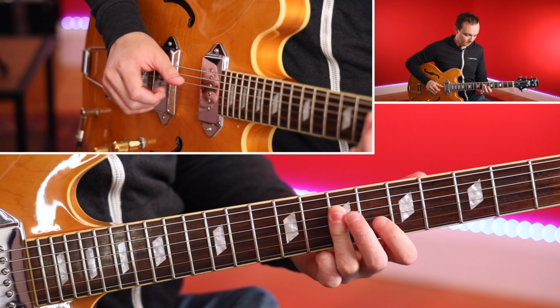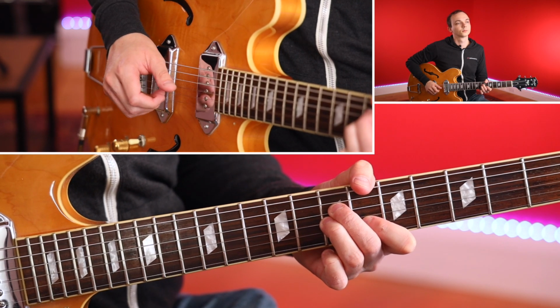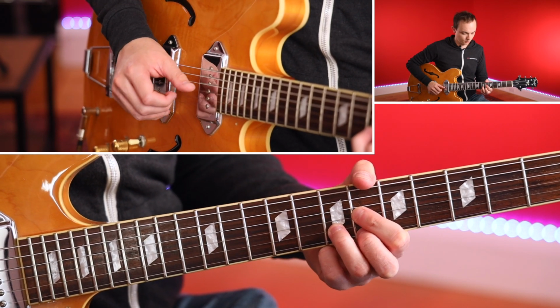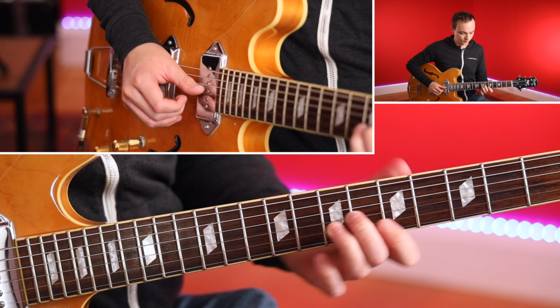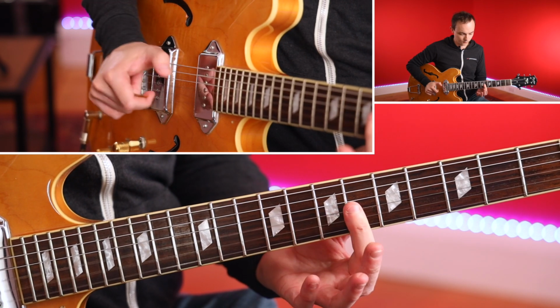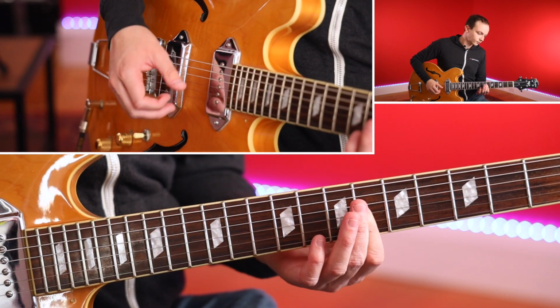Let me just play through the shapes now for you on one area of the neck and we can just hear what they sound like. So that's essentially 6 triad shapes that we've got there.